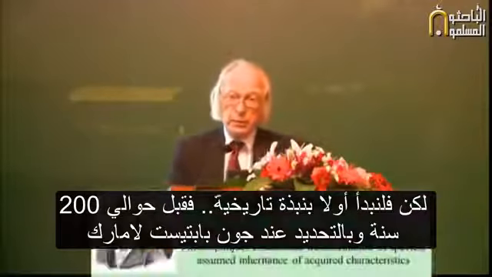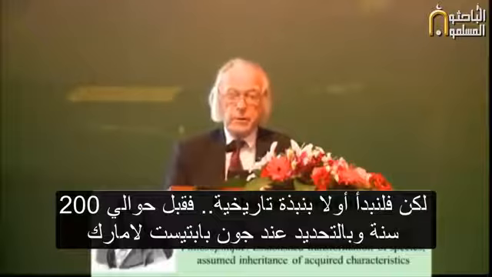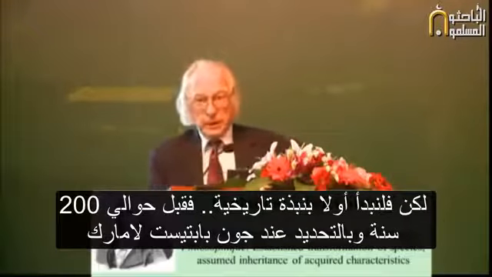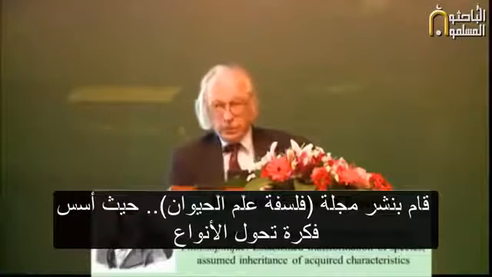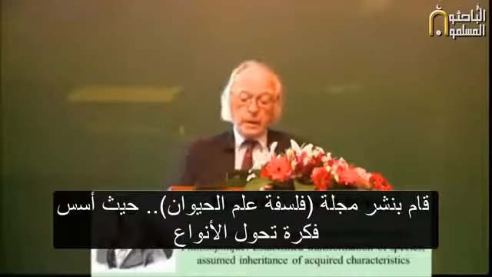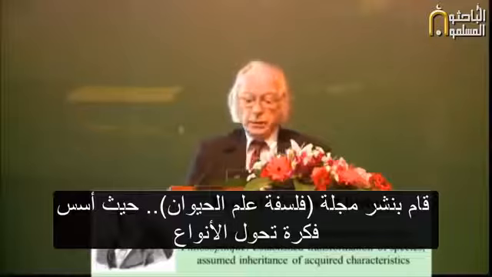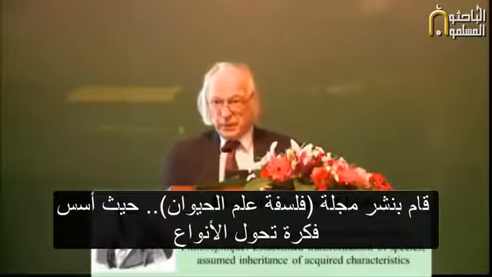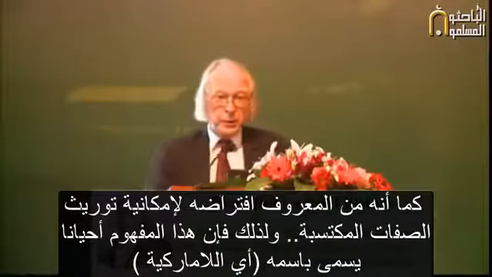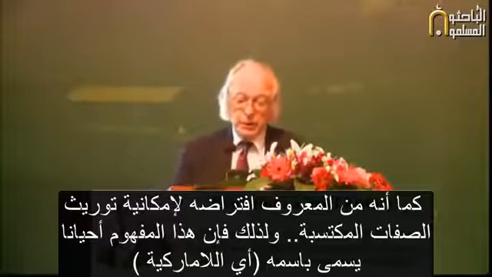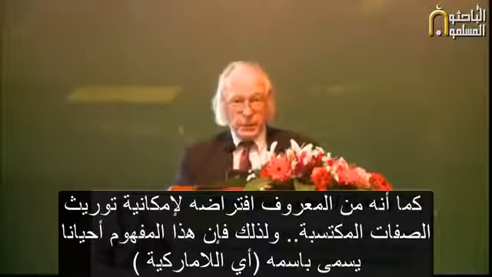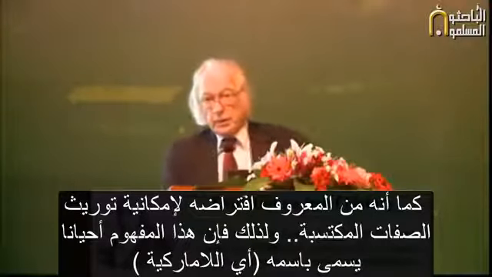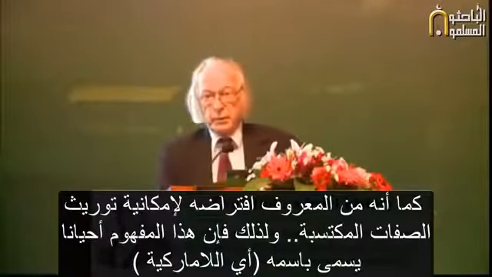If you go back about 200 years to Jean-Baptiste Lamarck, the French biologist who published the Zoologie philosophique, he established the transformation of species. It's also well known that he assumed in his work that there could be the inheritance of acquired characteristics, and for that reason that process is sometimes called Lamarckism.